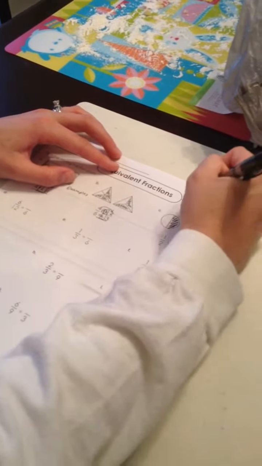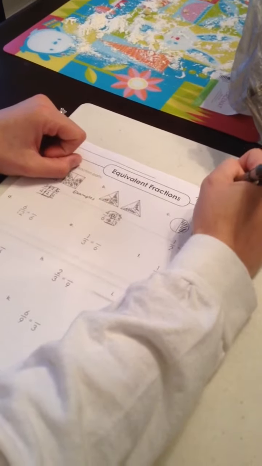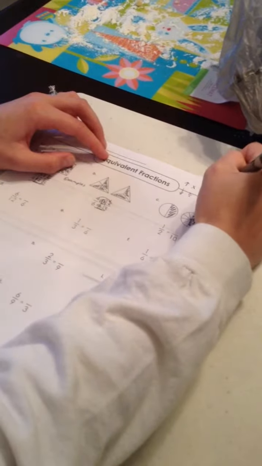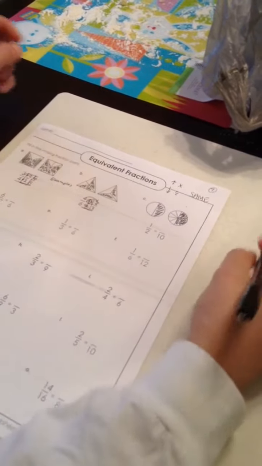So remember, you might want to make this note to yourself again. If you're getting a larger number when you're going to a new fraction, that means you're multiplying. And if you're getting a smaller number, that means that you're dividing. And remember, it must be the same on the top as it is on the bottom.